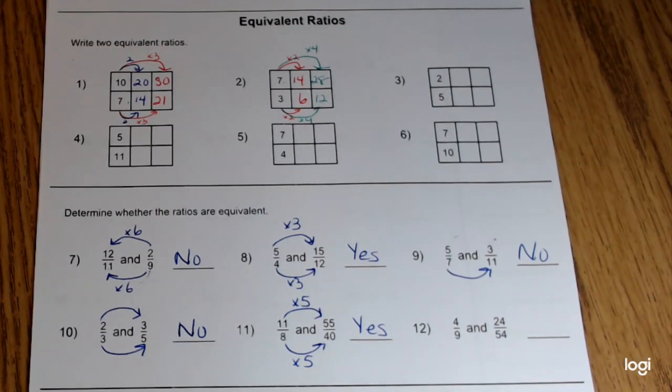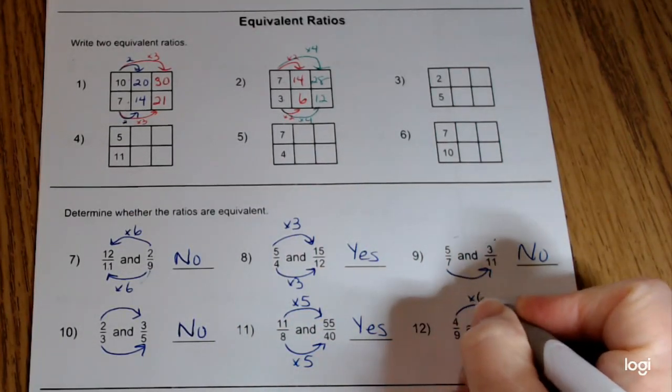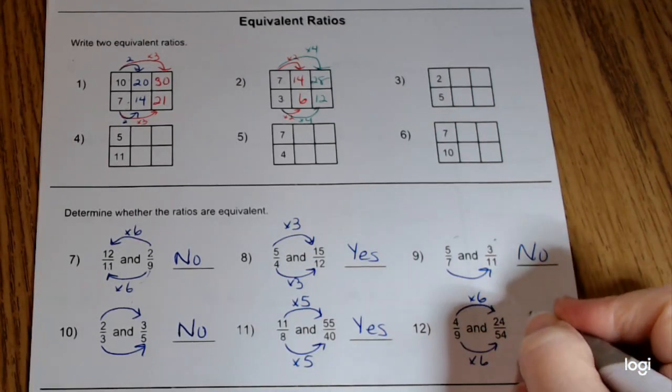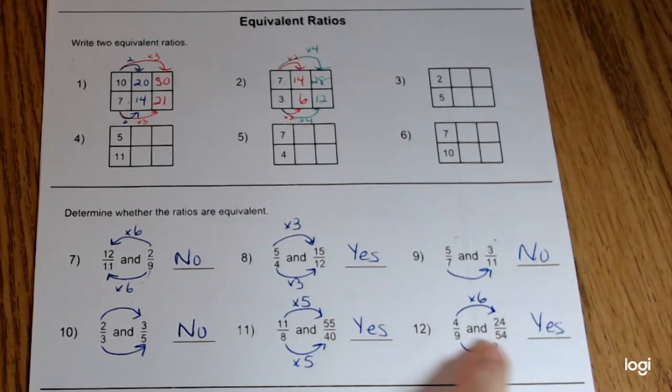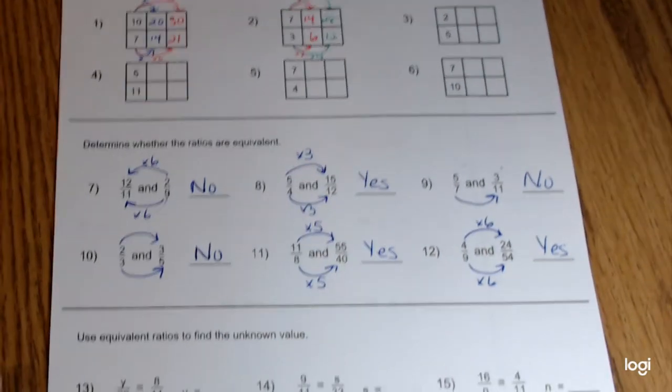Let's look at the last one. 4 times 6 is 24. And let's see, hopefully 9 times 6, yes, and that works. So these are equivalent ratios. These are not. These are not. Okay?